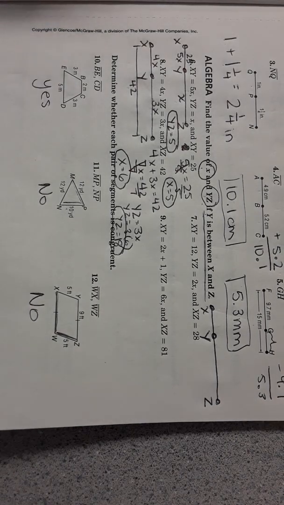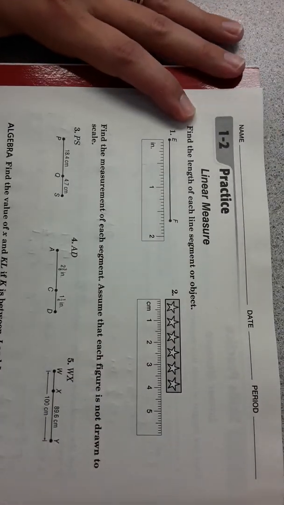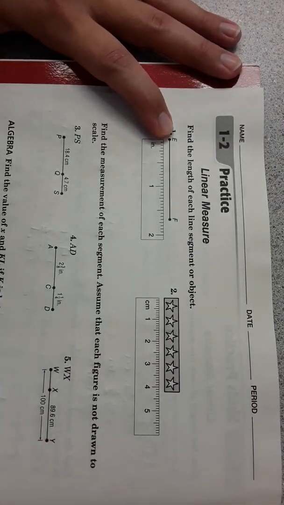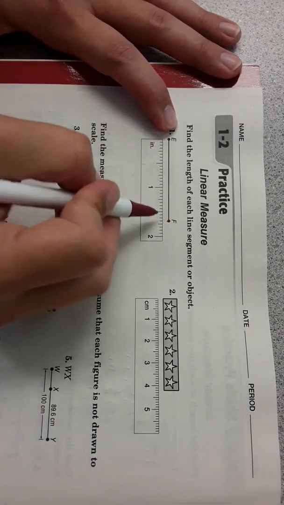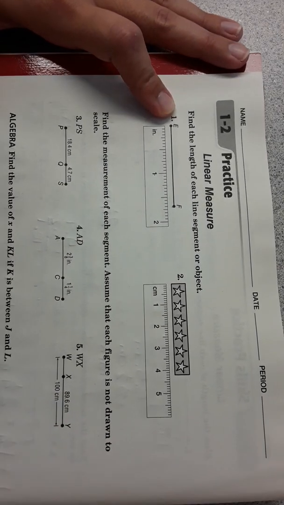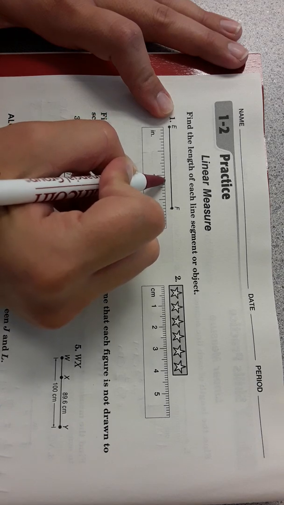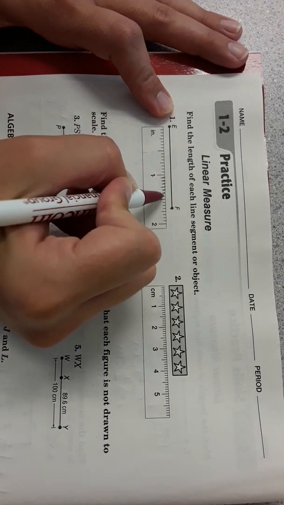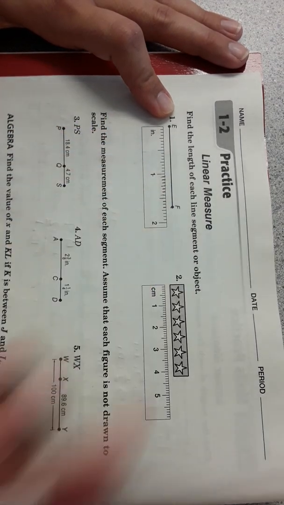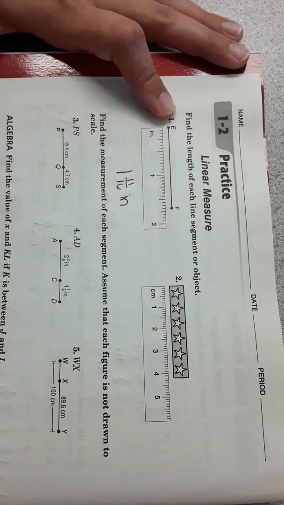Okay, let's look at the back. Again, I'm not going to write out every problem, I'll just choose specific ones. Number 1, measuring that, it's in inches, and inches are broken up into 16ths, which you may or may not remember off the top of your head. So to measure this, you would count 1, 2, 3, 4, 6, 11. So it's at 1 and 11/16 of an inch.